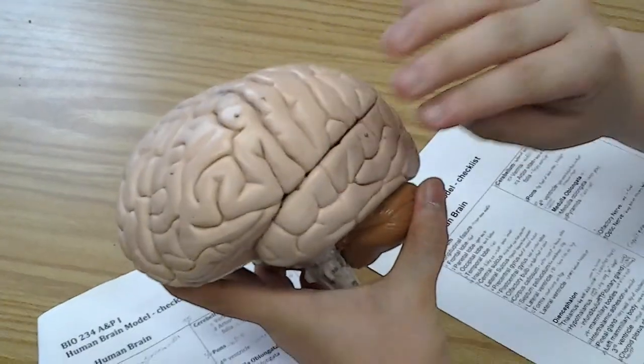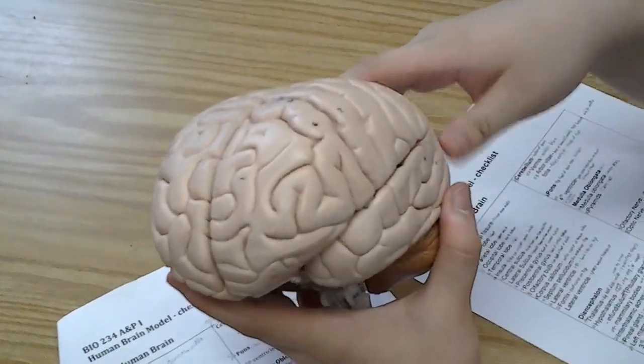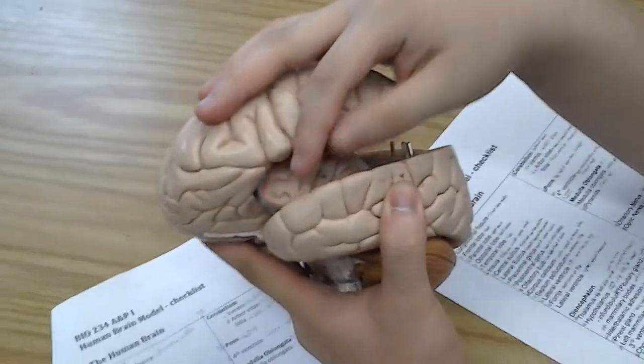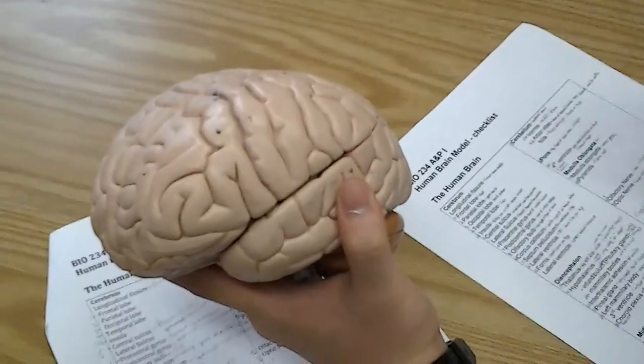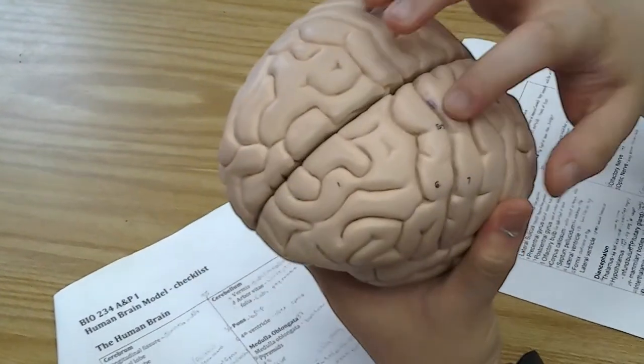The temporal lobe: there's one here and one on the other side as well. The insula is located just inside the brain, so it is around this part. This still looks like parts of the brain. The central sulcus is this line right here. So if you see, it's number 5.